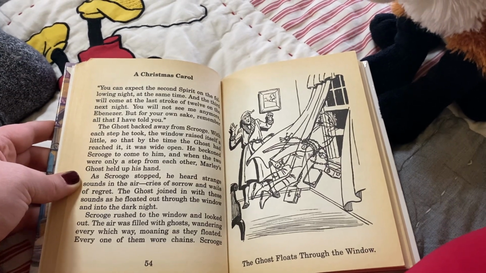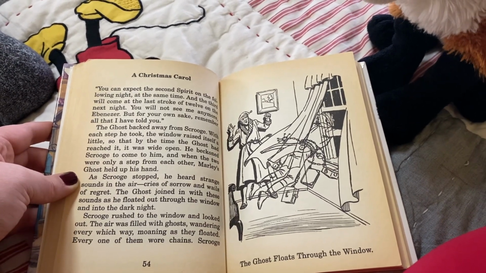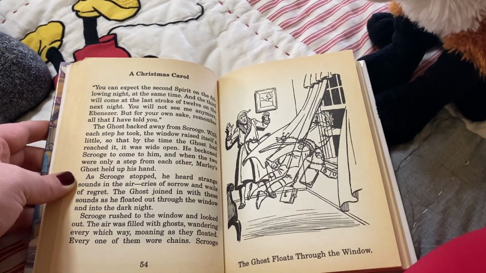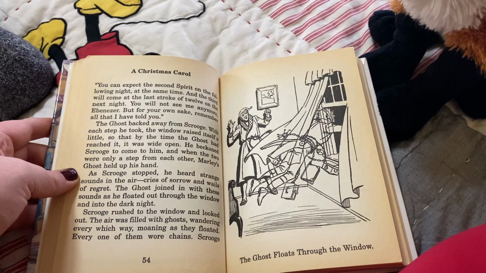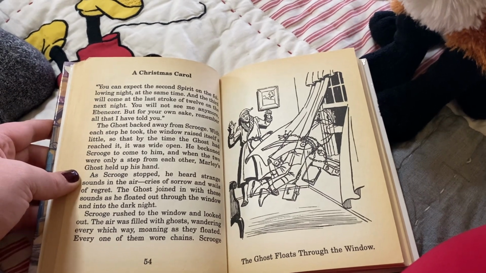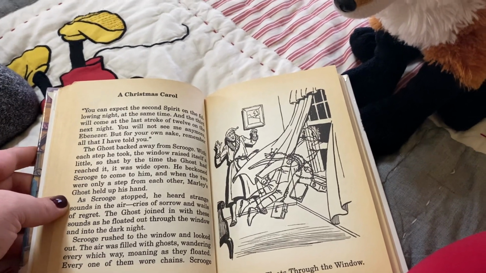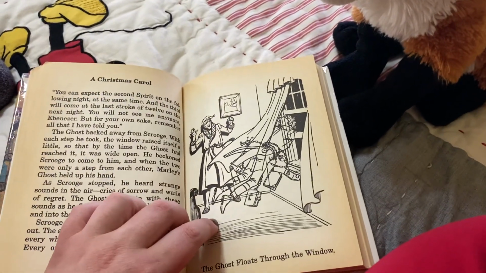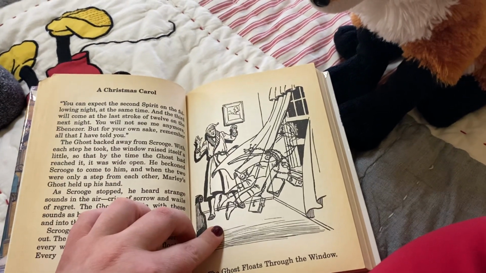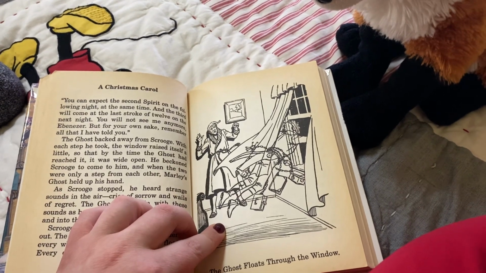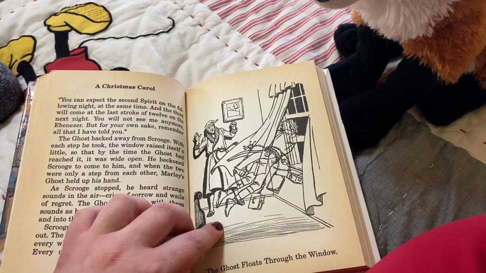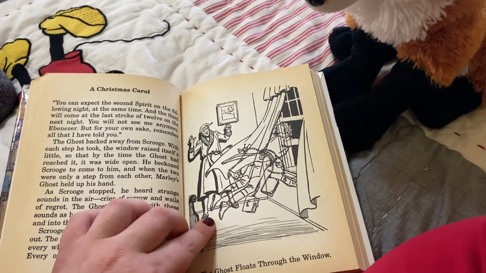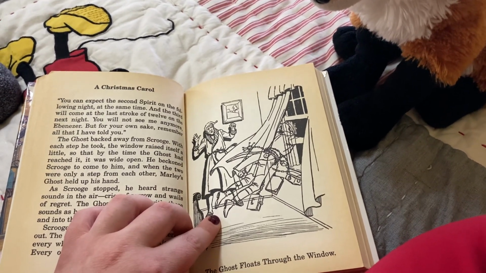Scrooge rushed to the window and looked out. The air was filled with ghosts, wandering every which way, moaning as they floated, every one of them in chains. Scrooge. Yeah, so here you could tell that they took some influence from the Disney version. The Disney version took this influence right here where he jumps out of the window, and then Scrooge looks to see all the other ghosts that have chains just like Marley does.